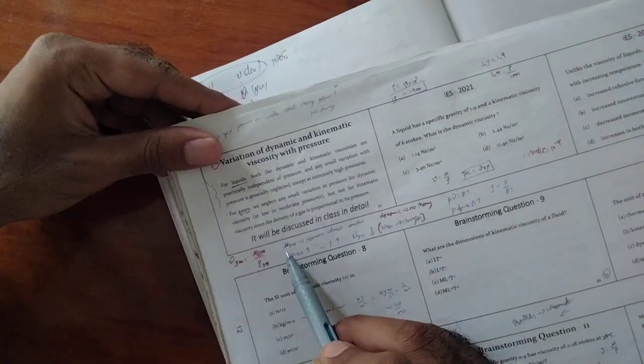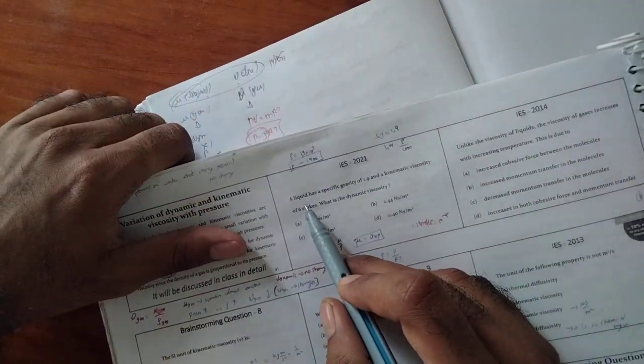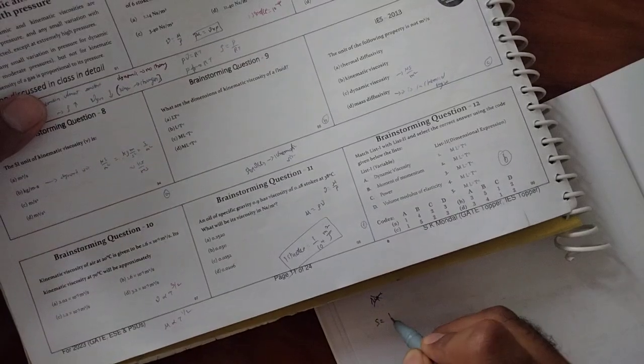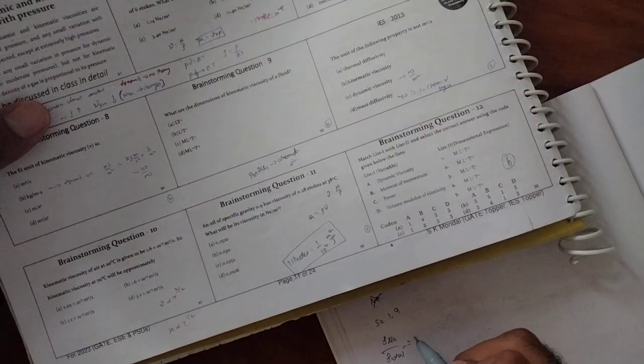Here there is an extra thing given, so no need for this. We can just go for the next one. Here we can go for a question. A liquid with specific gravity is given, specific gravity 1.9. Specific gravity is density of the liquid divided by density of the water, equal to 1.9.